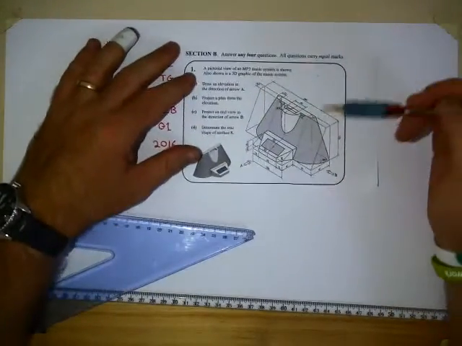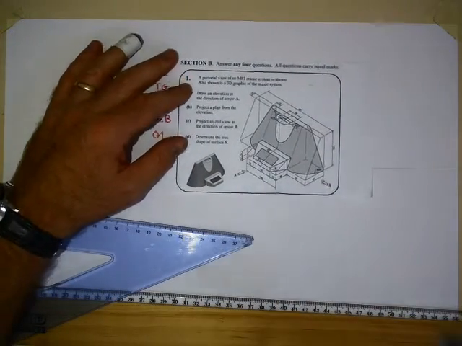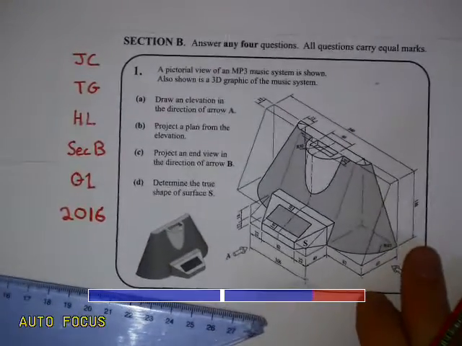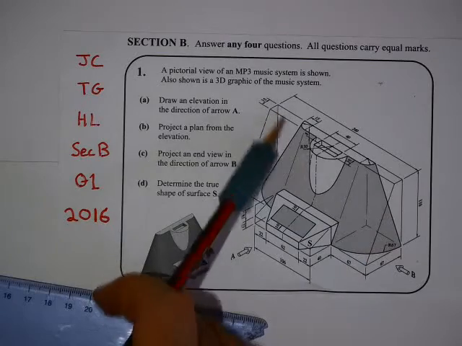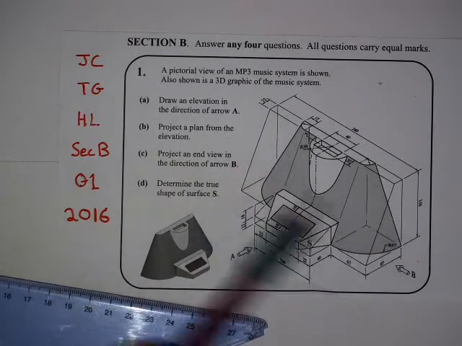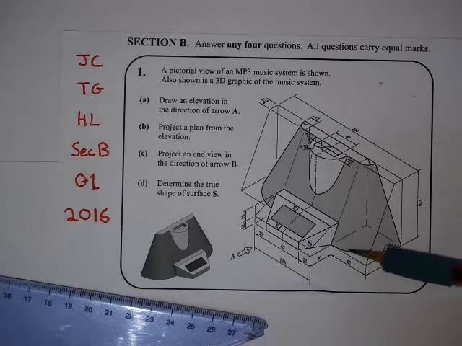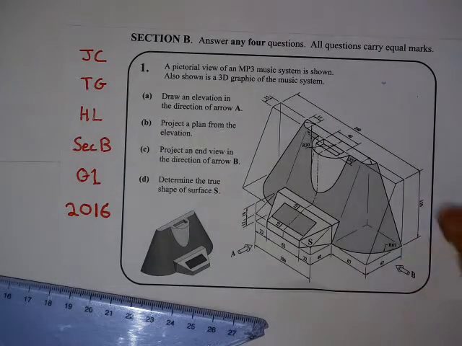Now, with our elevation, looking in the direction of arrow A, what's the width of the object? The width of it is 240 mil. You see it here at the back. It's 240 wide, and that's out to the furthest most right point and out to the furthest most left. So it's 240 wide altogether, and the height of it is 110 millimeters from the bottom. There's no surface below this, right up to the top is 110. So 110 high, 240 wide.